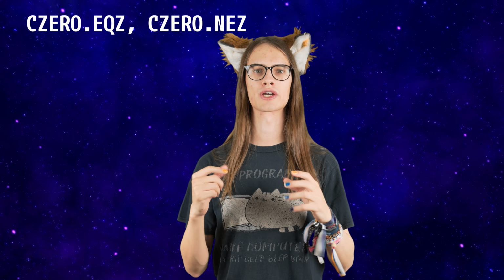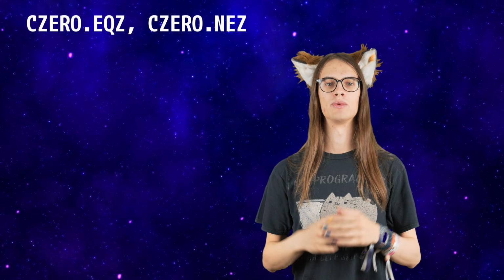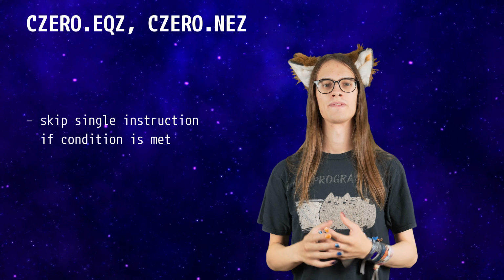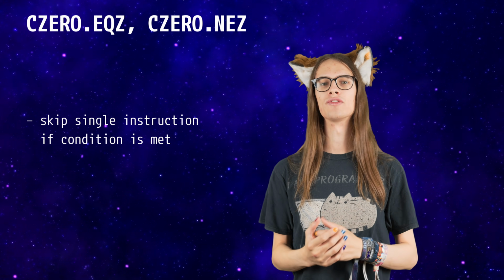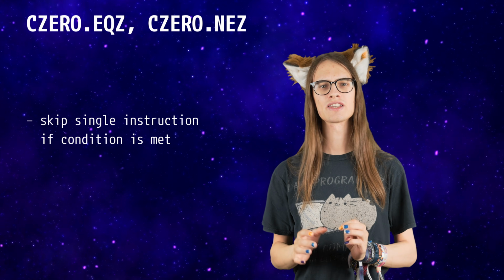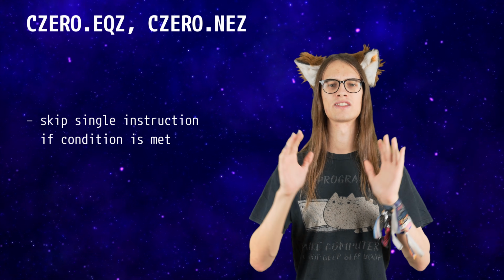Conditional instructions are quite common across instruction sets, and they are very appealing. We can skip a single instruction depending on a condition, avoiding branches and their large overhead. RISC-V once again found the best way of implementing this by only providing the simplest possible conditional instruction.